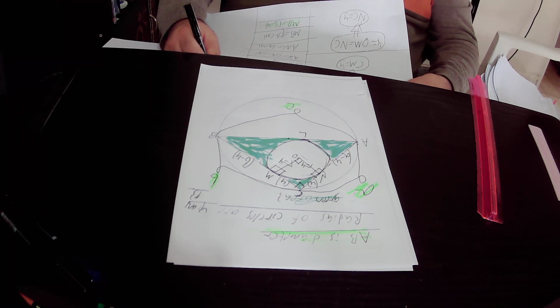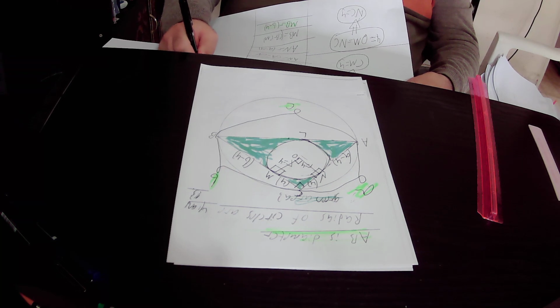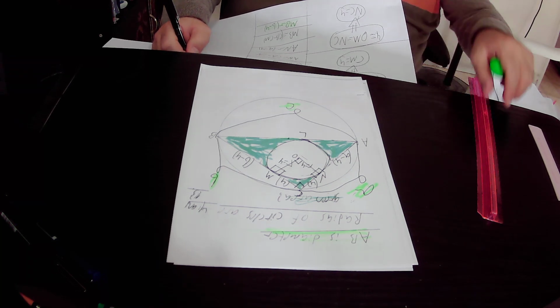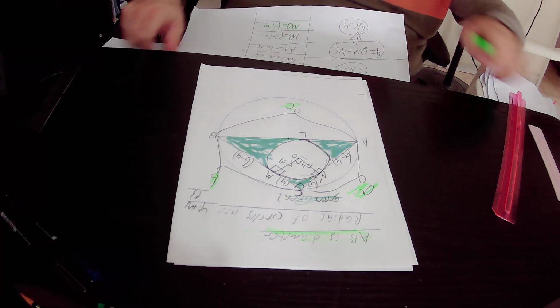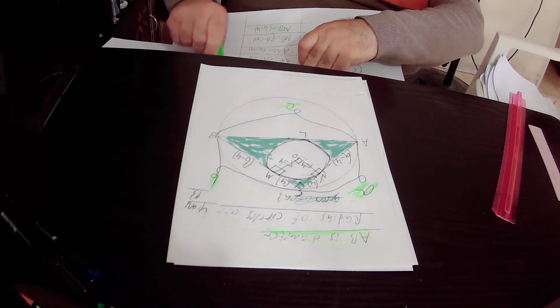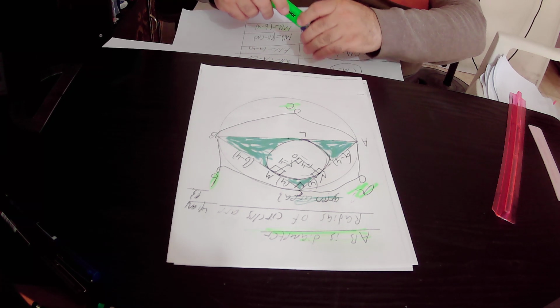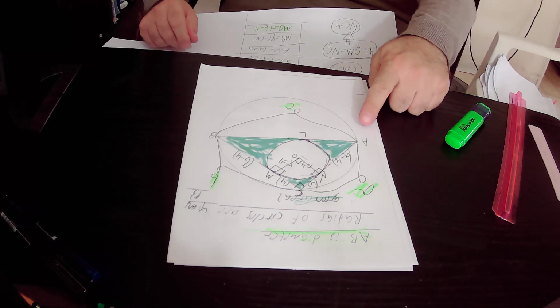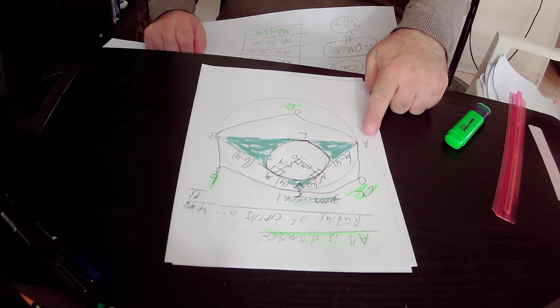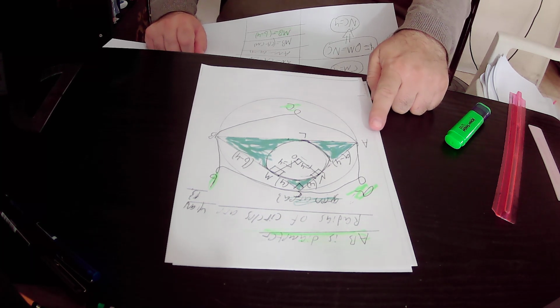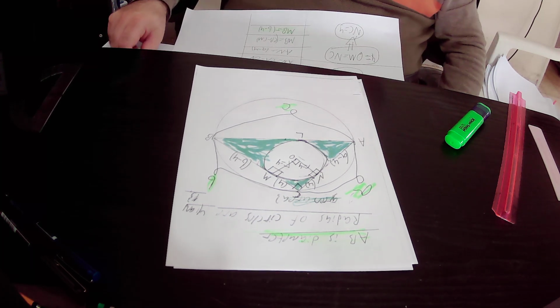So here, we will focus on the common external point, point A. From the common external point A, we have two tangents to the small circle.